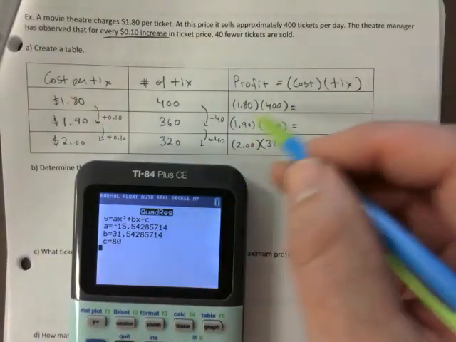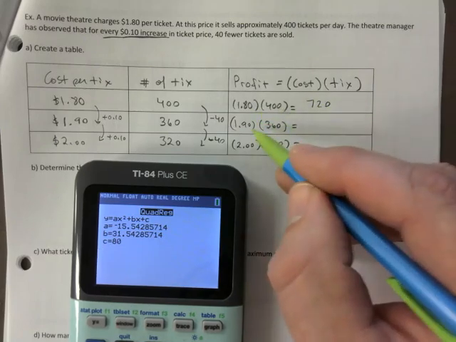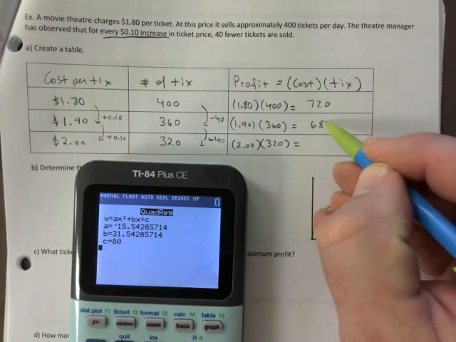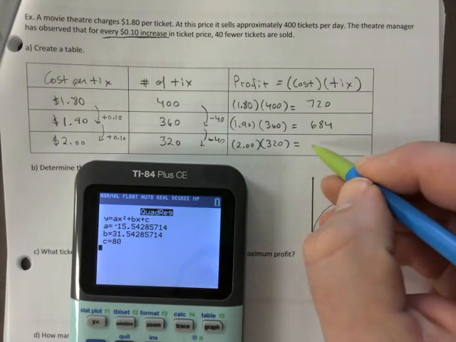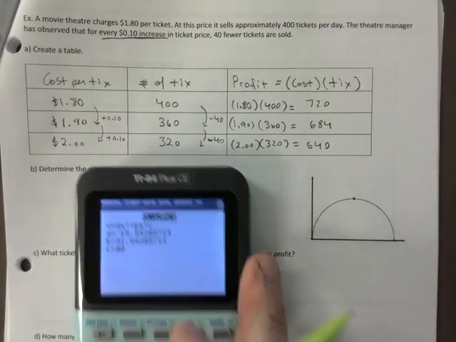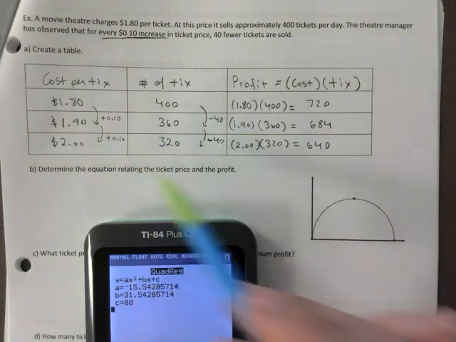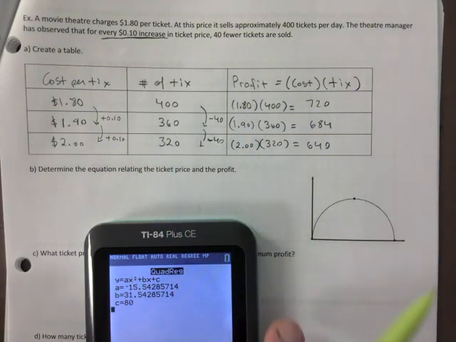Let's fill in this part. Maybe you just copy this because I'm fairly confident you know how to multiply numbers. Okay. This times this is 640. So this is your table. That's usually worth 1 mark.